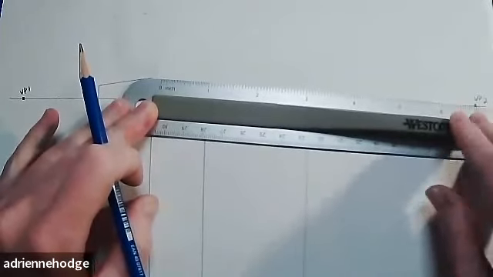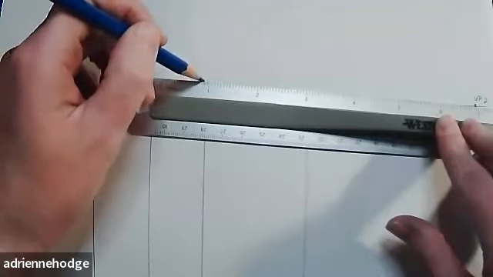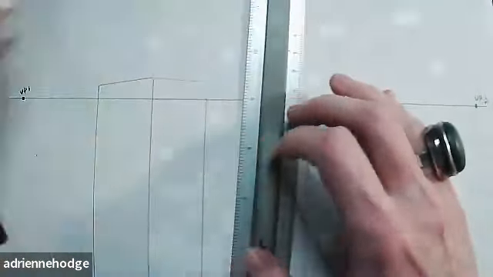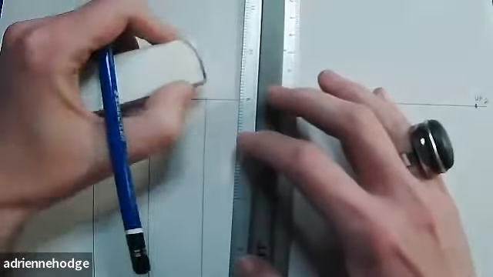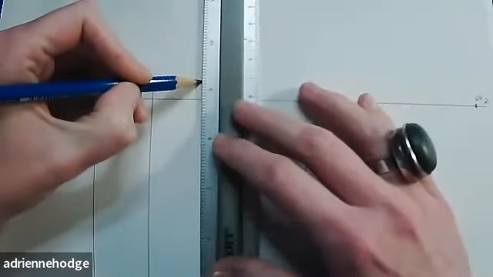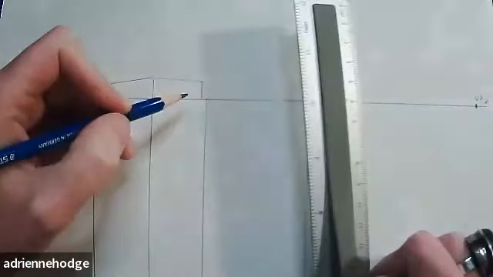Maybe it's the attic. But it goes up higher than the rest of the building over here. So we need a straight vertical line where that one stops. Although it stops, not quite. Stops right about here. Okay, and then we've got our other corner.